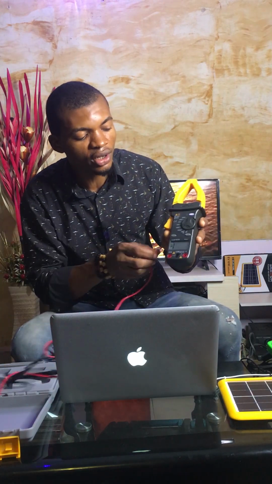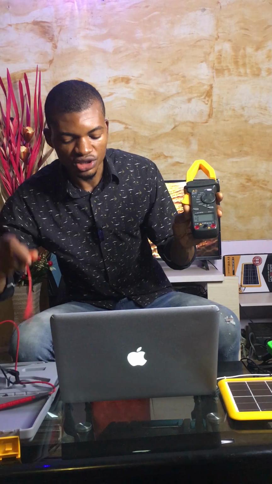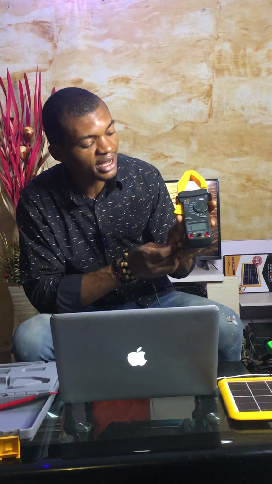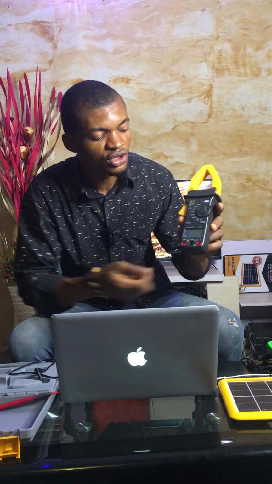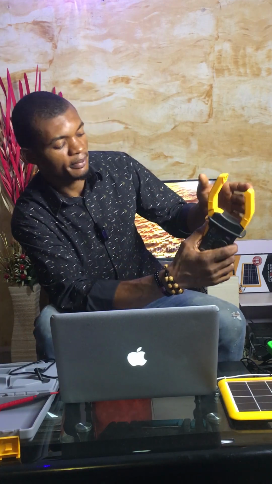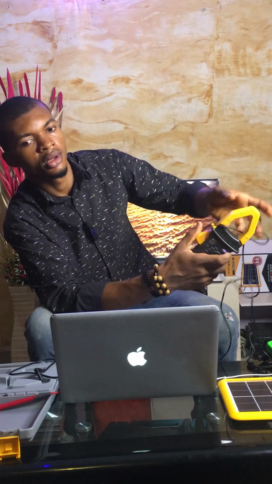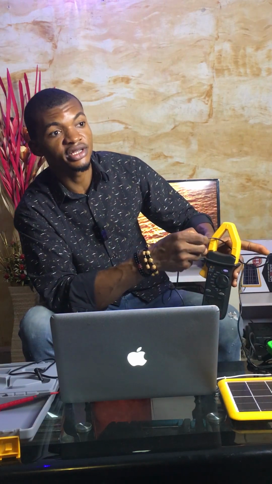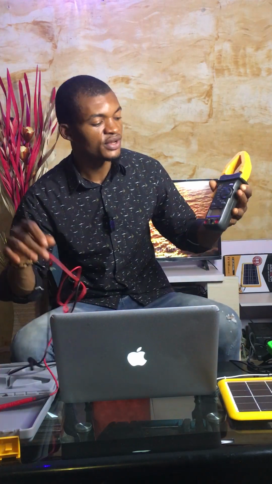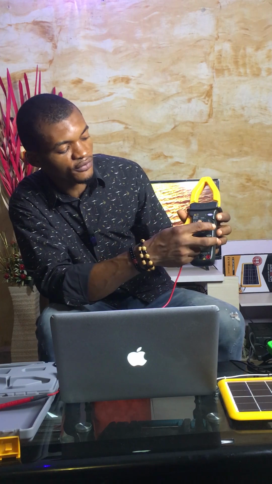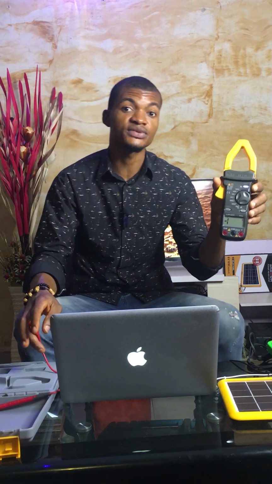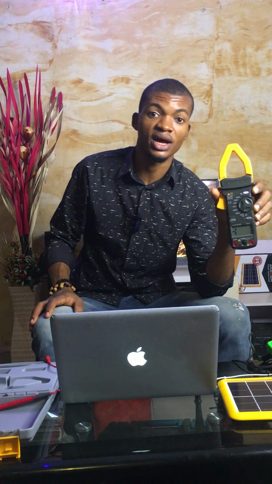Then if you are to measure the current, because this particular meter is a clamp meter, you have to use the clamp. You use the clamp to determine the current that flows along the cable. Then if you are about to measure voltage, first of all, you select your knob to the voltage side. Remember, we have two types of voltage. We have the DC volts, then we have the AC volts.